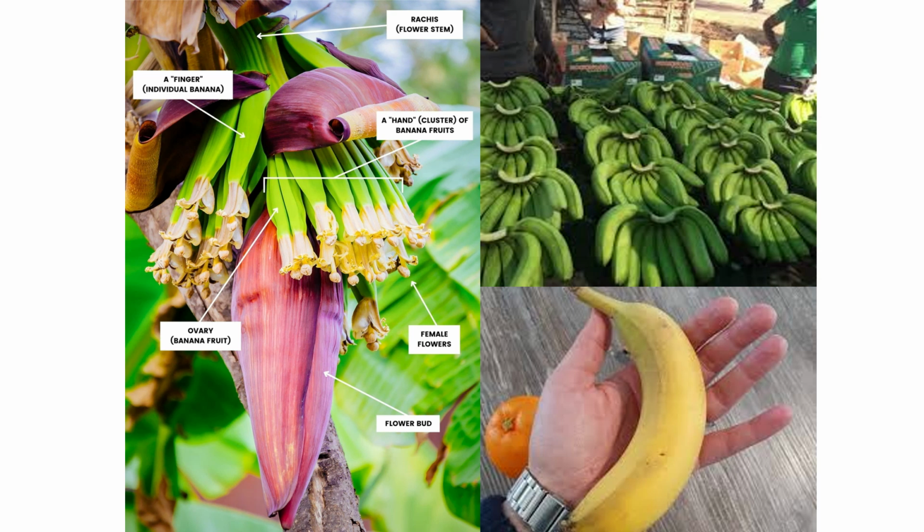So here you can see a cluster hand, or cluster of banana fruit. This is termed as hand. Rachis, that is the flower stalk. Finger is the term for an individual banana fruit. This is a flower bud. These are also hands, and this is finger.